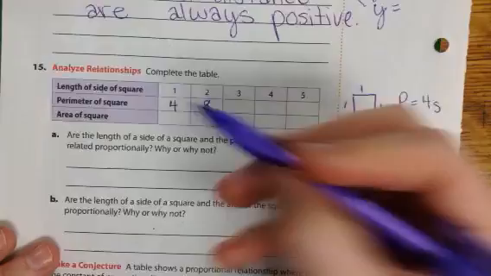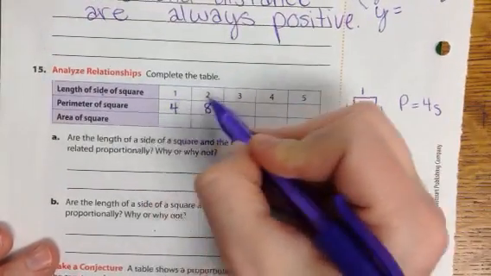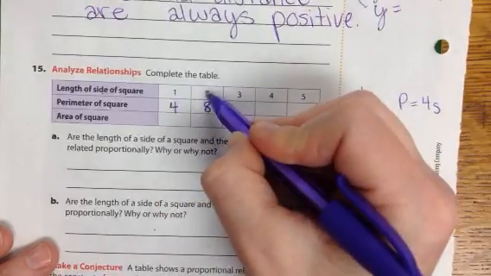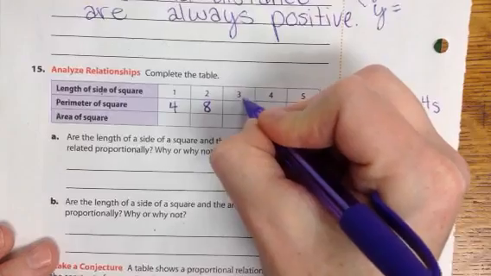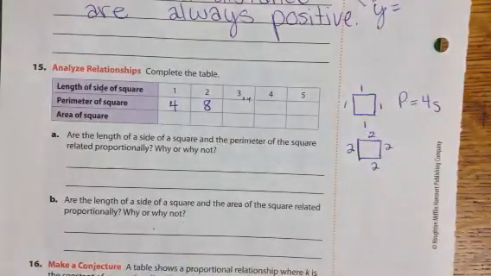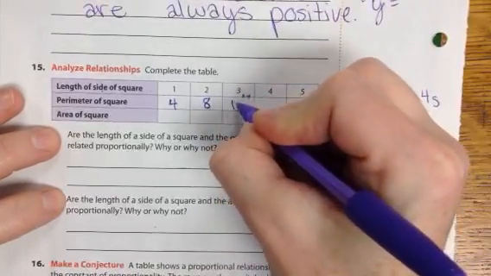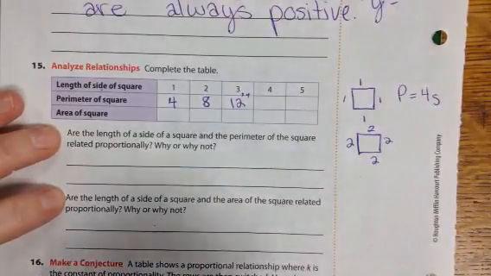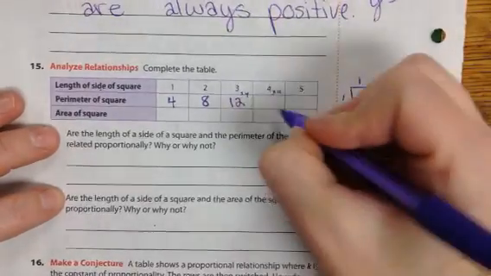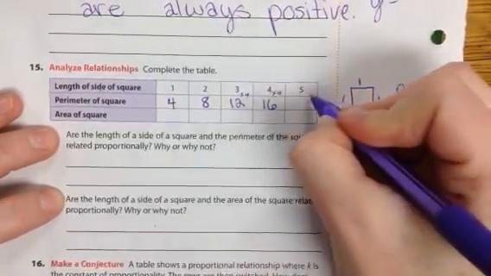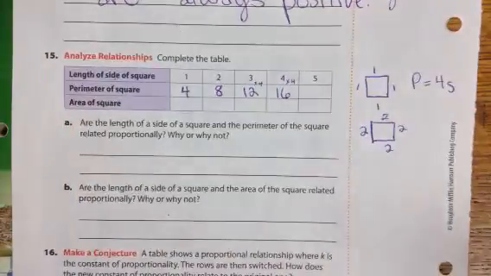So you can see that it's just taking the length and multiplying it by 4. 1 times 4 is 4. 2 times 4 is 8. So I'm just going to do times 4 instead of drawing all these squares. 3 times 4 is 12. 4 times 4 is 16. I will let you fill in this one by yourself, and I'll check it after you turn it in.